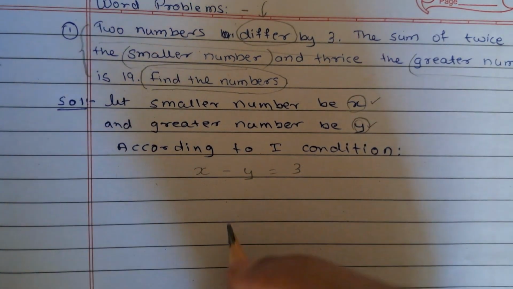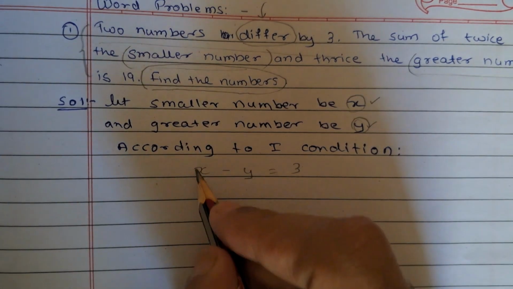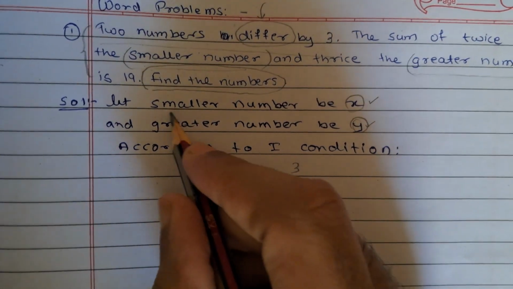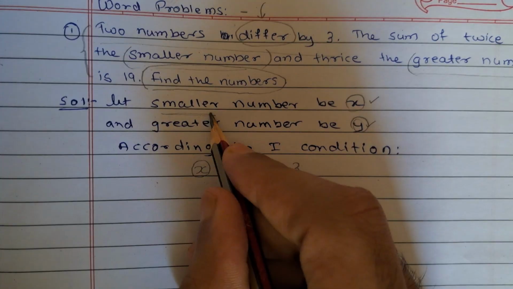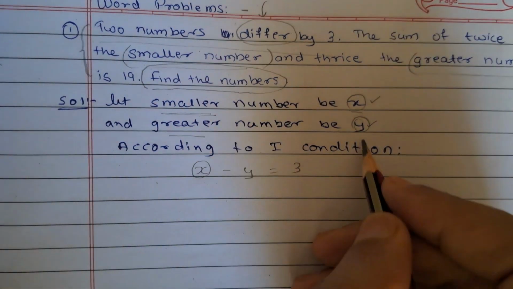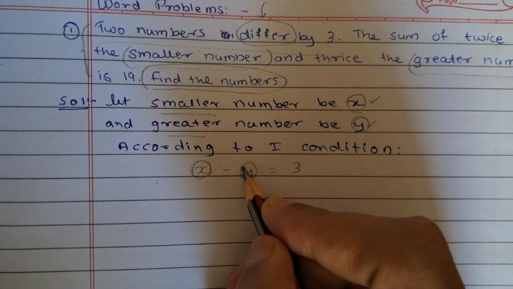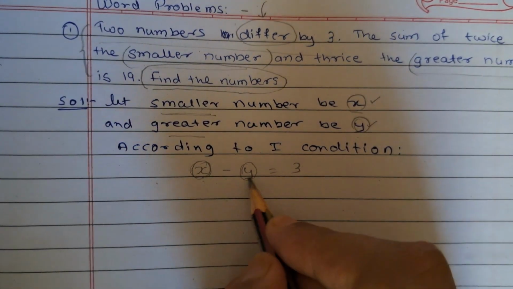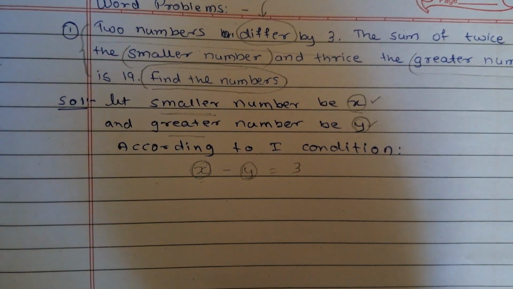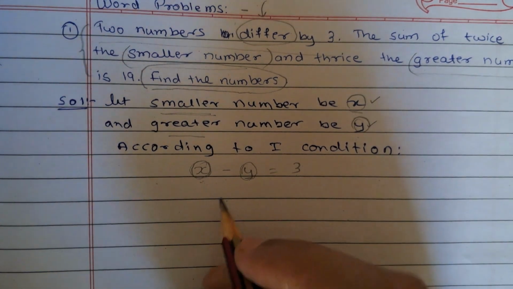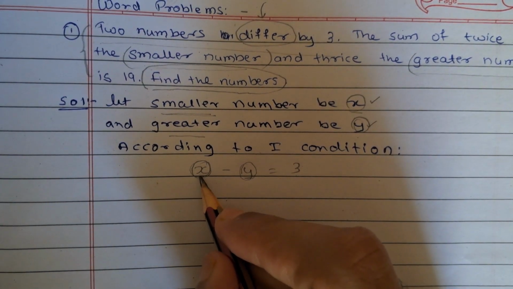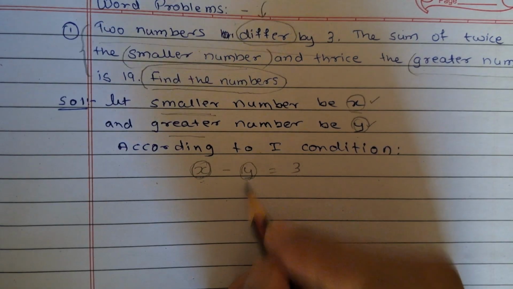But the very first problem that comes over here is, x is my smaller number as per my assumption, right? I have assumed the smaller number as x and greater number as y. So since x is my smaller number and y is my greater number, don't you think if I subtract like this, it should give me a negative answer? So writing x over here and y over here will not make sense.